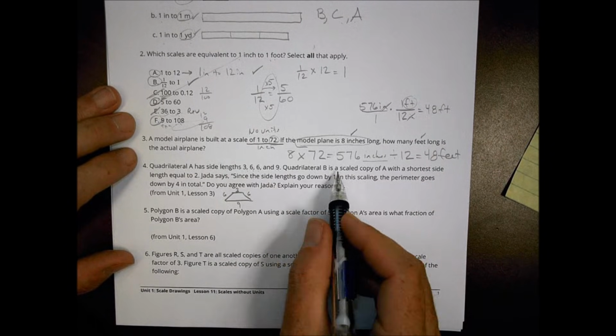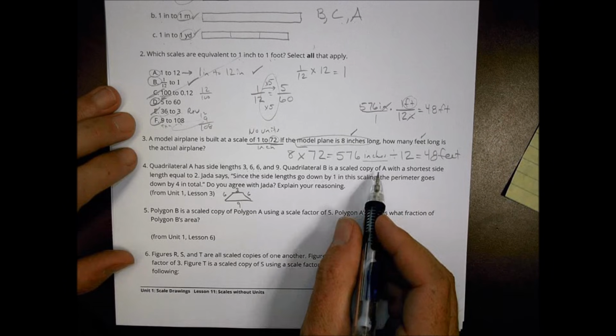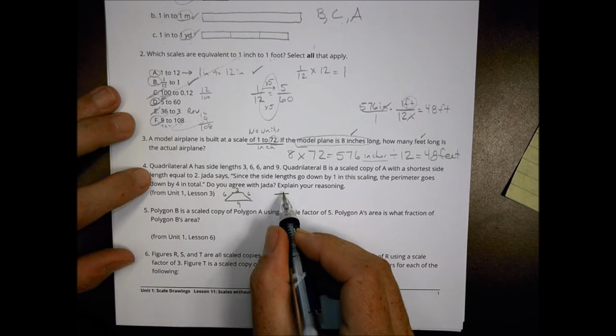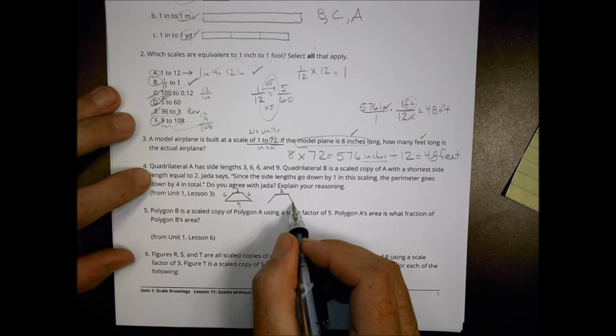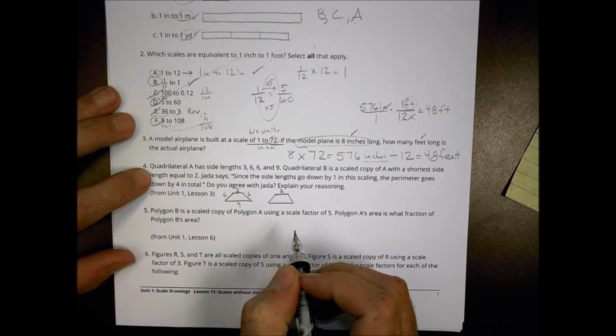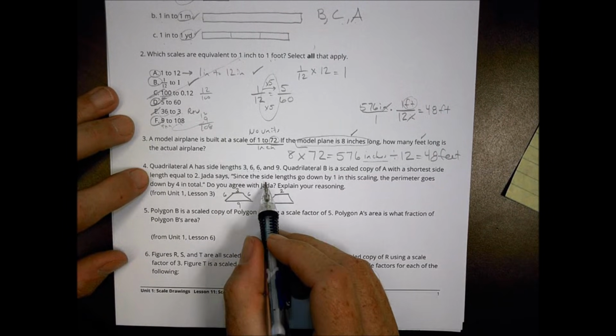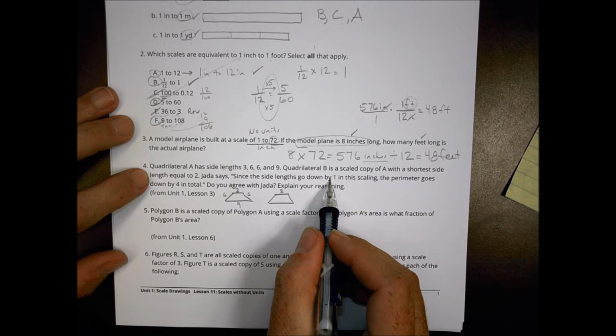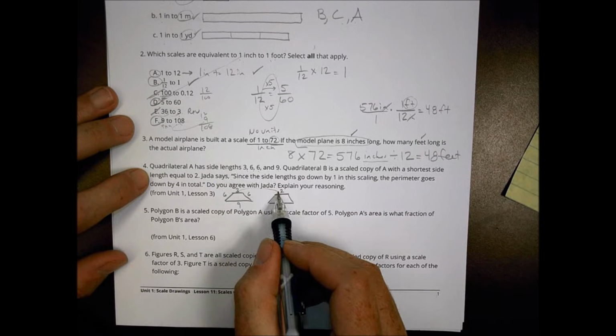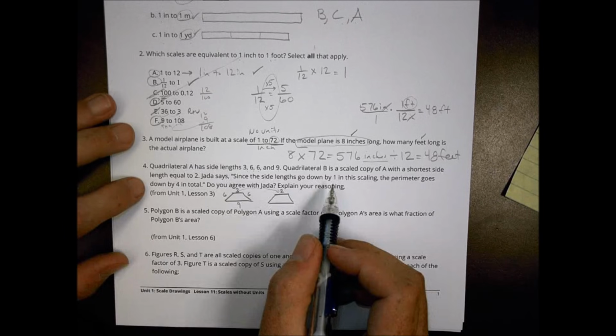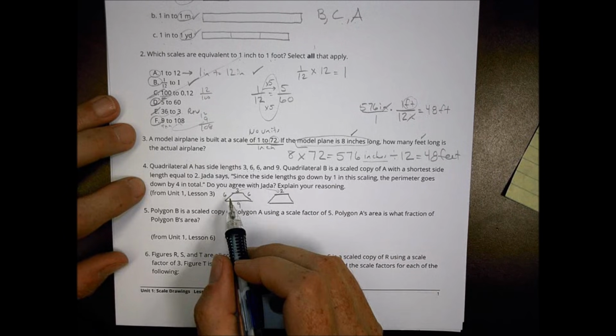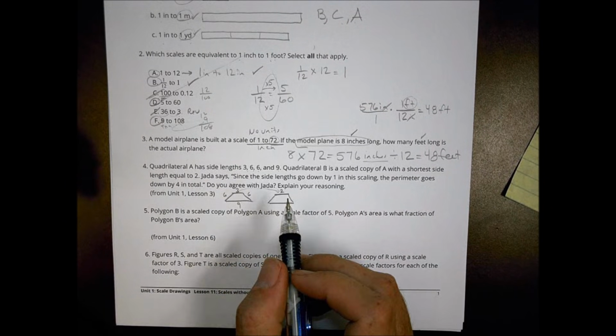Great. B is a scaled copy of A with the shortest side length equal to 2. So we have another one, a scaled copy with a length of 2. Alright, so you put a 2 right there. Jada says since the side lengths go down by 1 in this scaling, well, so far, 3 to 2, the perimeter goes down by 4 in total. Do you agree with that reasoning?